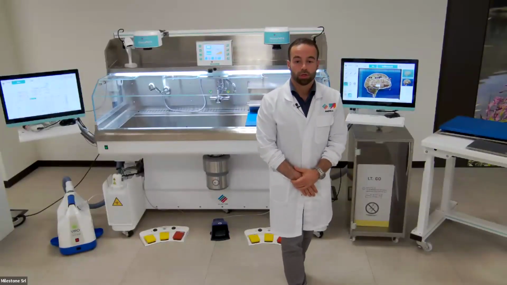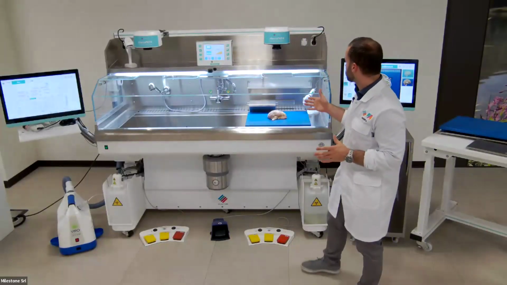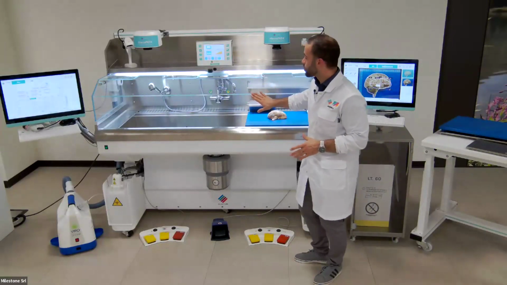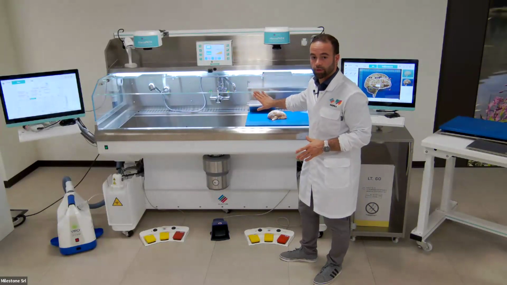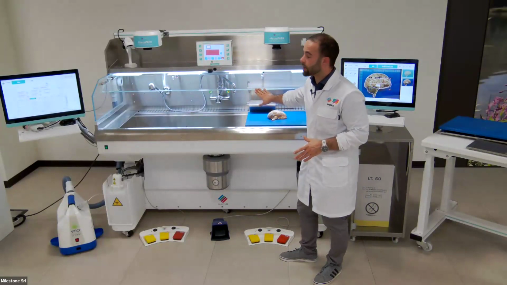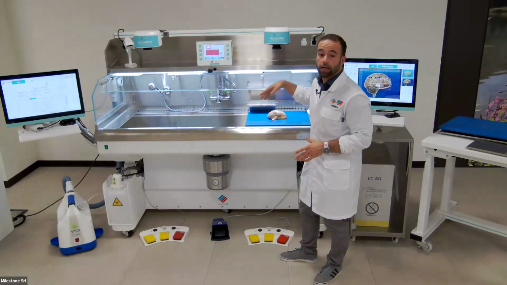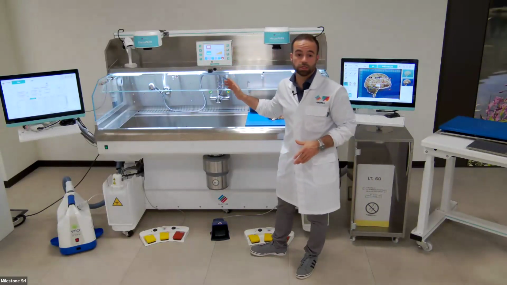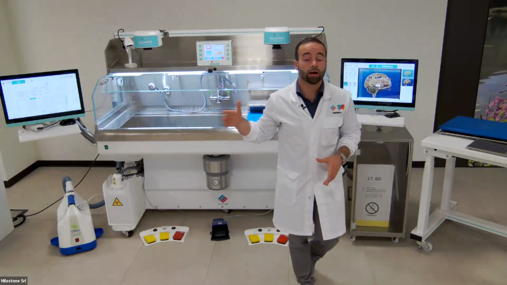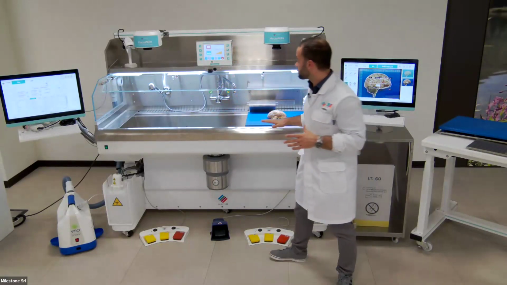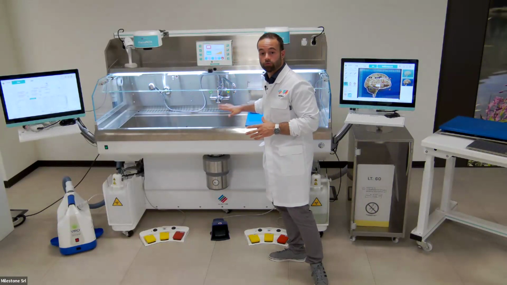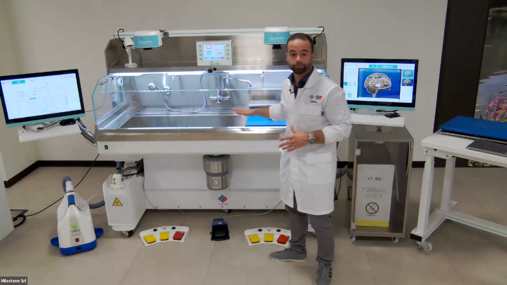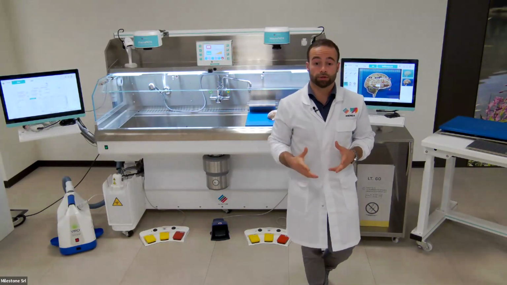Yes, it's possible. It's possible just to retract it up. So you can see now I'm pushing the glass, and then what do I get? An alarm. Why? Because this grossing station is extremely safe. When there is a variation of the airflow inside the working area, the operator is alerted.